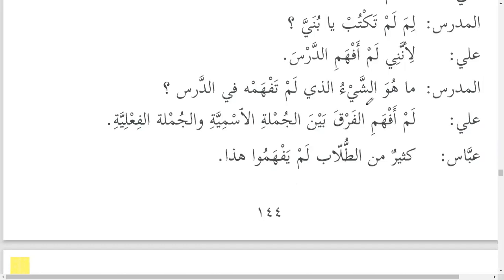Al-mudarrisu: Ma huwa ash-shay'u alladhi lam tafhamhu fi ad-darsi? What is the thing that you did not understand in the lesson? So ma, what, is harf istifham, as we know. Huwa ash-shay'u is the mubtada. Alladhi, what is this? Ismul mawsul, yes, it's used to connect. And after that, we know there has to be either a nominal sentence or a verbal sentence. So after this, we have a complete verbal sentence.